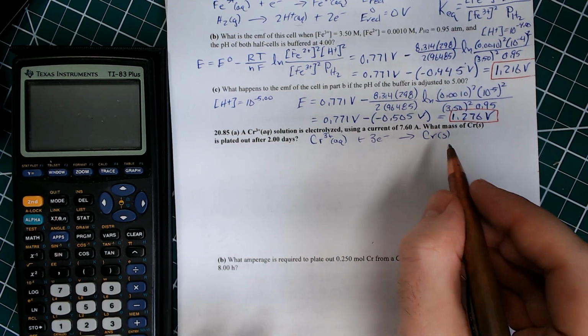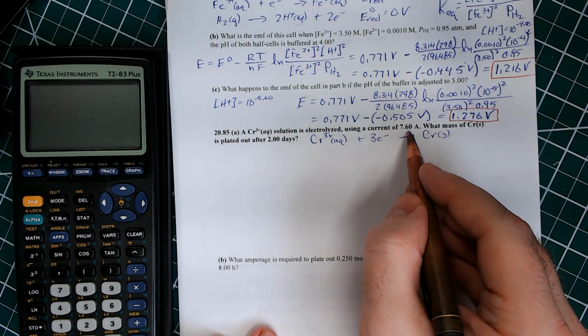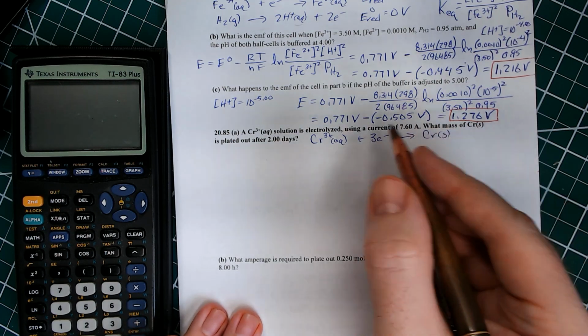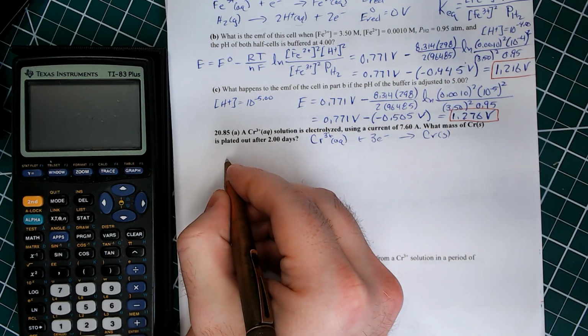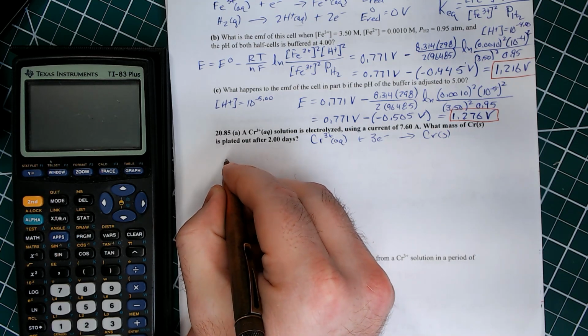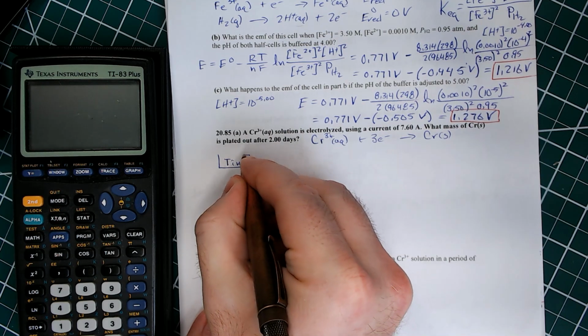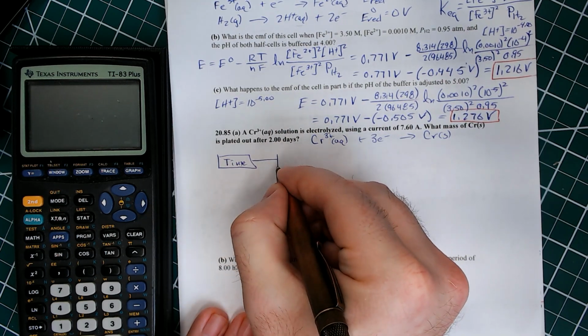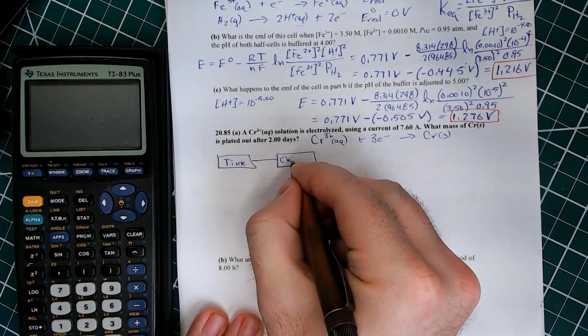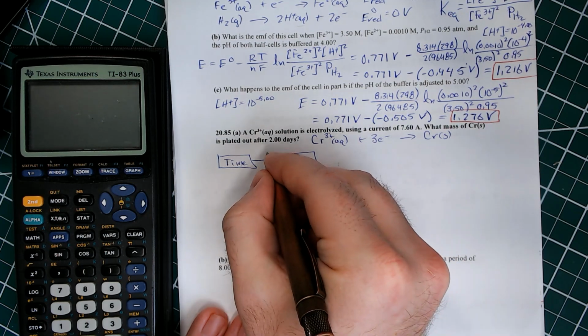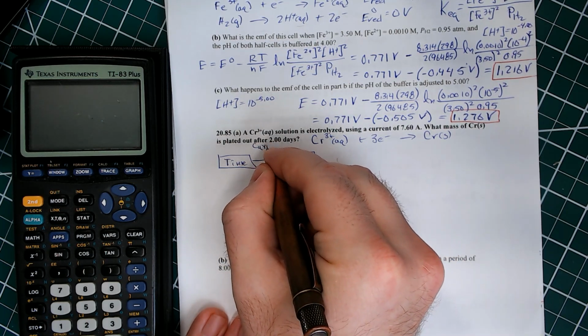So what we know is we know the time and we know the current. So we're going to write out our little road map here. We've got our time and our charge, and that is related to the current.